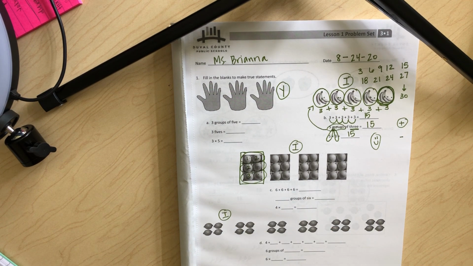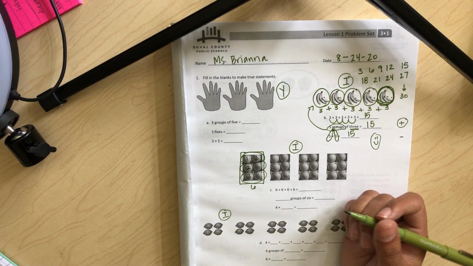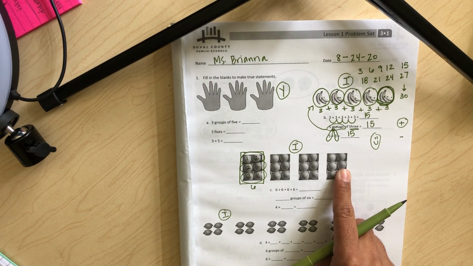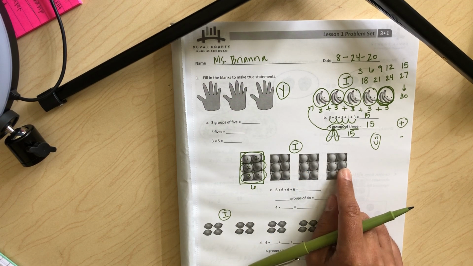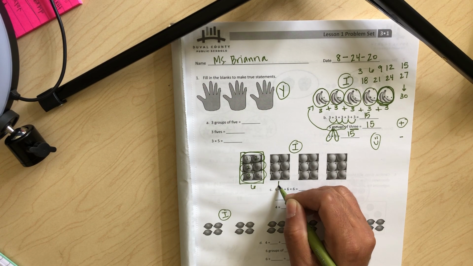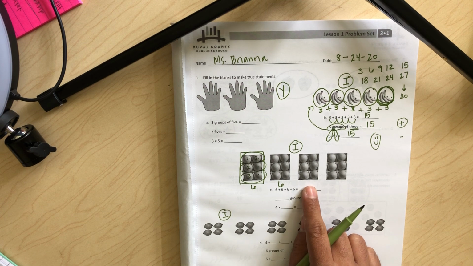Okay? So how many eggs do you have in this carton? If you said 6, you are correct. There's 6 here, and it looks like they have the same amount in all of the other cartons. So how many is in the second carton? If you said 6, you are correct. How many are in the third carton?